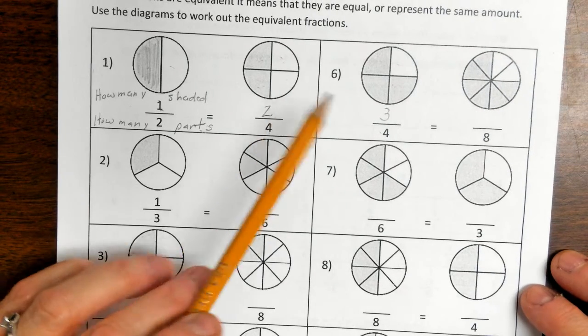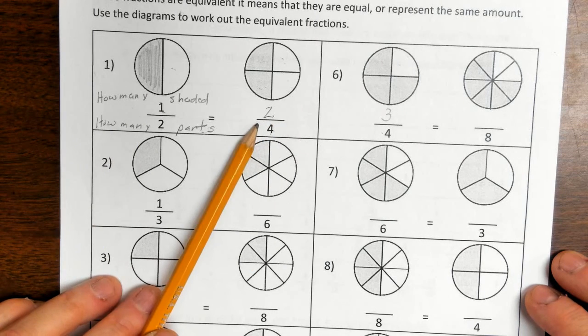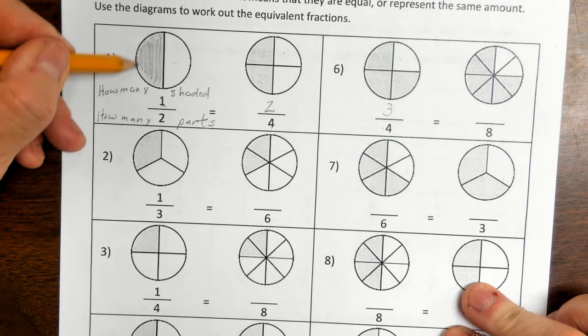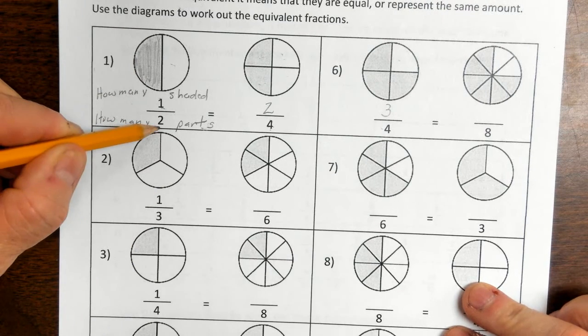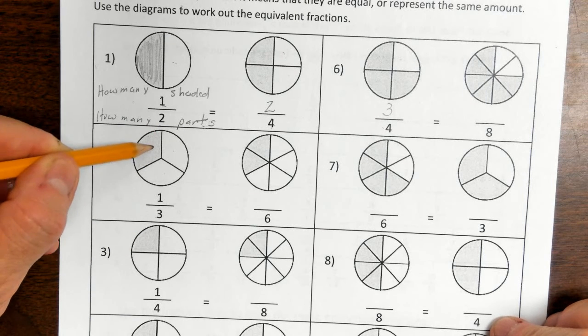Okay, if you find yourself getting a little confused, come back to what we have completed and get your mind to thinking about this correctly. How many parts do you have? 1, 2, 3. How many parts are shaded? 1.